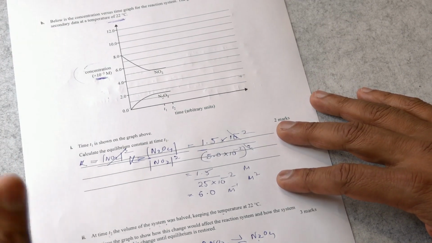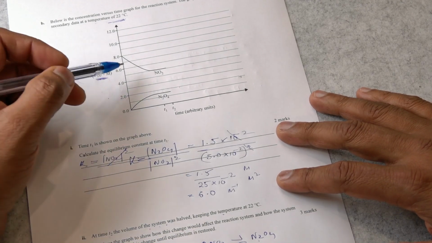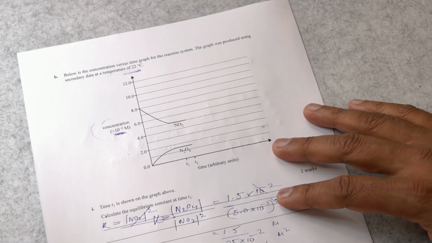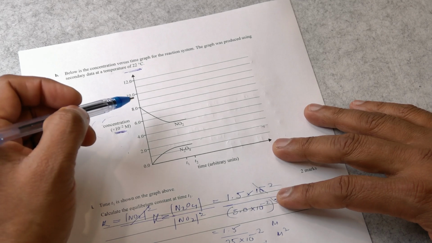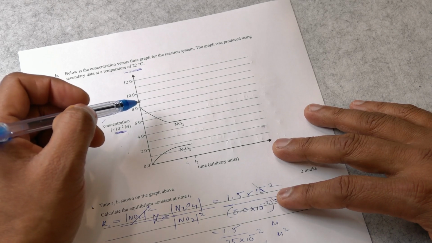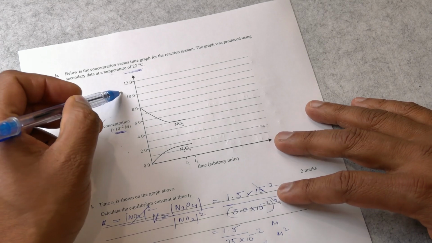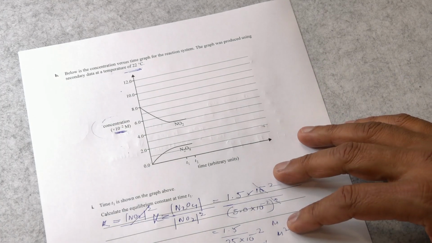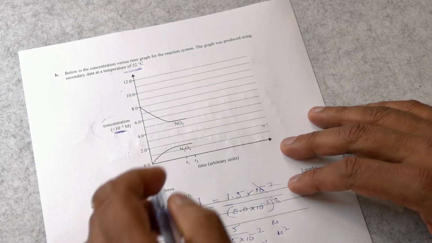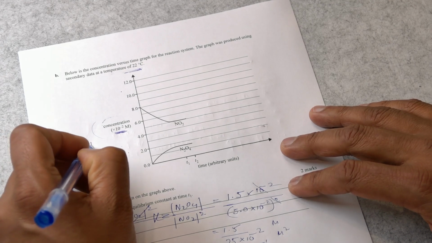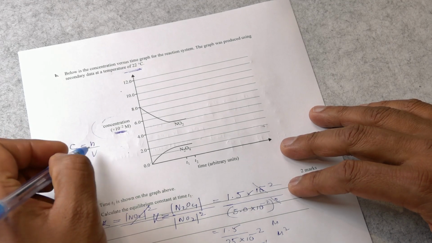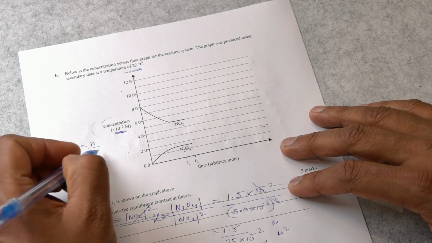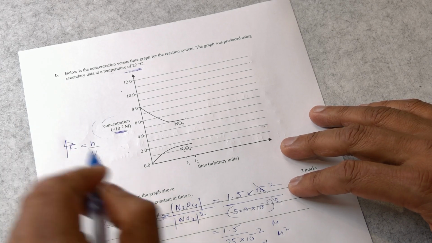Now let's do this. What do you need to do? We have a decrease in the volume. When the volume is decreased, the concentration is going to double. Concentration is equal to n over V. So if you halve the volume, the concentration is going to be doubled.